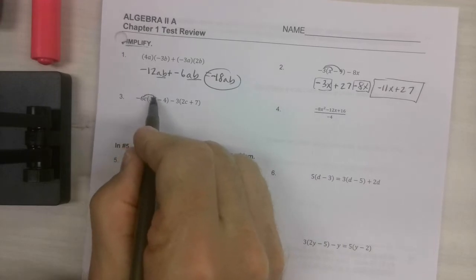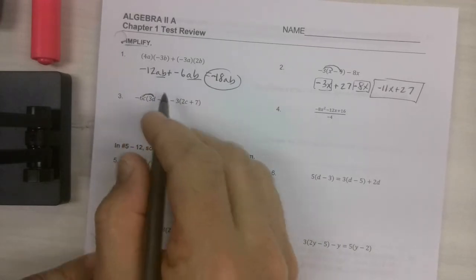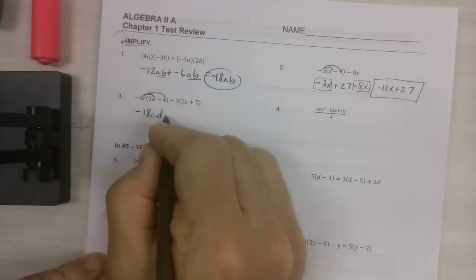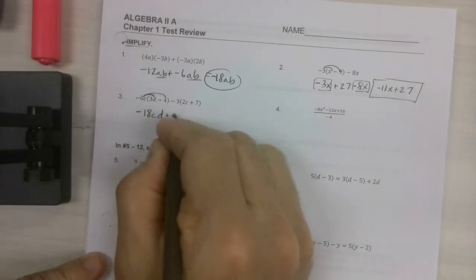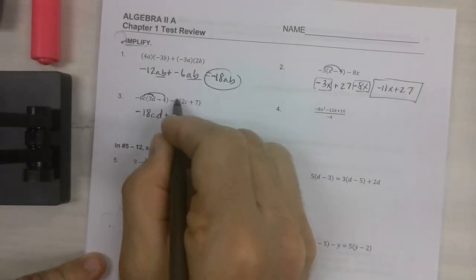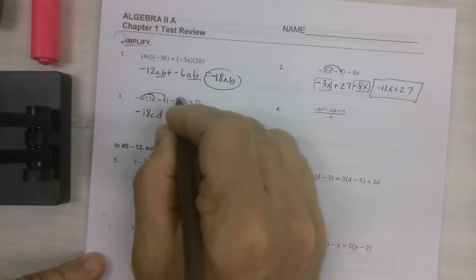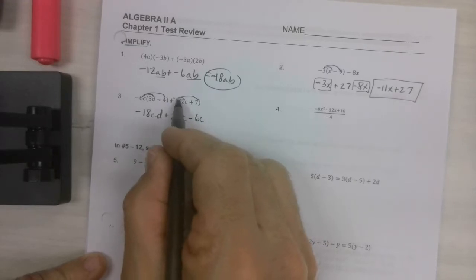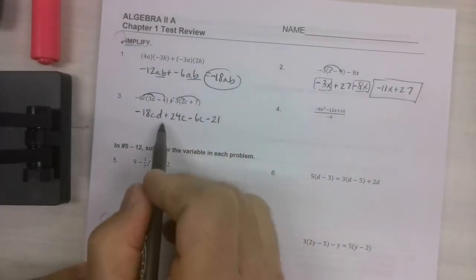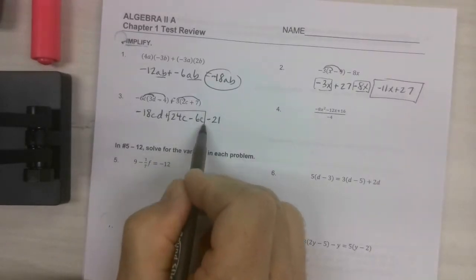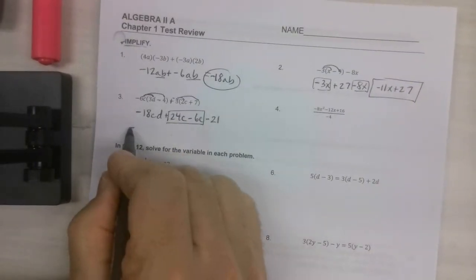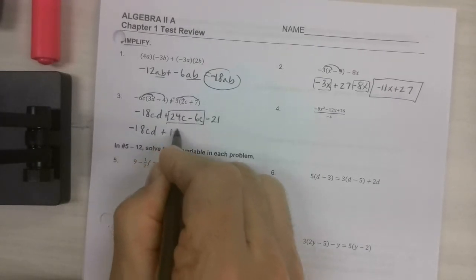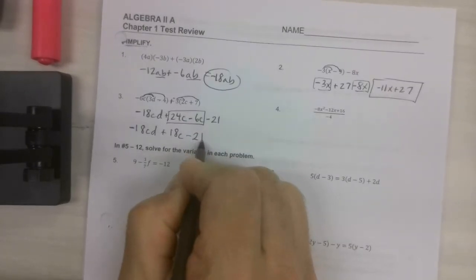Same sort of deal here, but alphabetize your letters. That'll help you look for like terms later. So negative 18CD, and we multiply here, plus, because the negative times the negative is positive, 24C. This is negative 6C. And don't forget the minus. Some people go add up, so they don't forget to distribute the negative 3, and then negative 21. Now we're looking for like terms, and here's a couple of like terms. The order in which you write your answer doesn't really matter. So plus 18C minus 21.